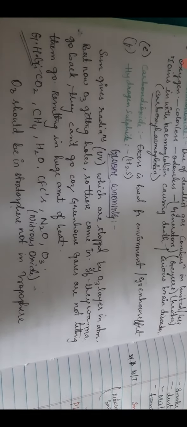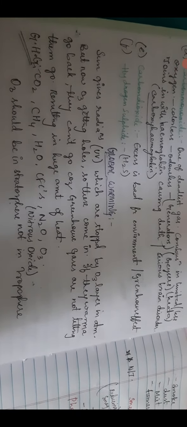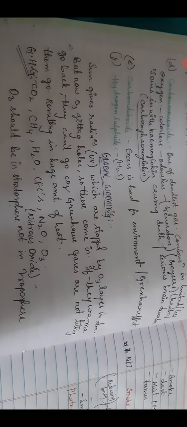So let's give a reading. The sun gives radiations which are stopped by the ozone layer in the atmosphere, but now the ozone is getting holes, so these come in. If they want to go back, they cannot go back because of the greenhouse effect, greenhouse gases. They are not letting it go back.